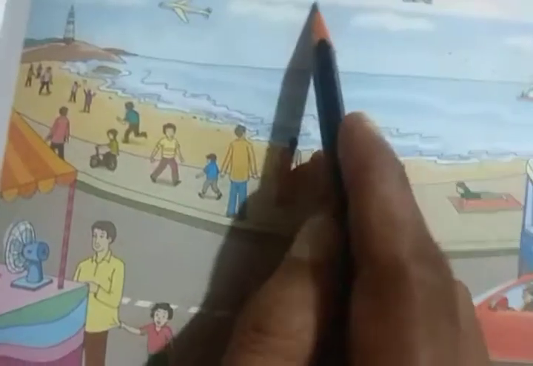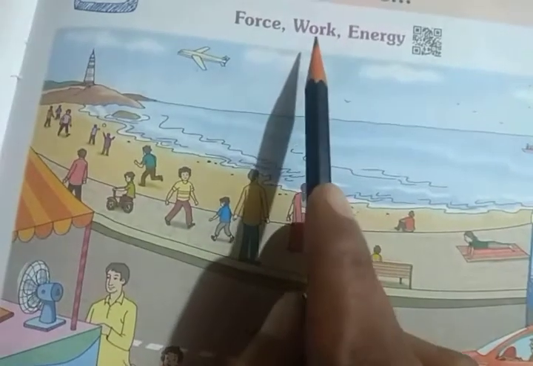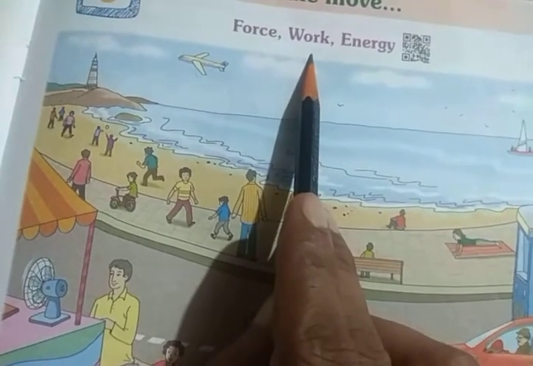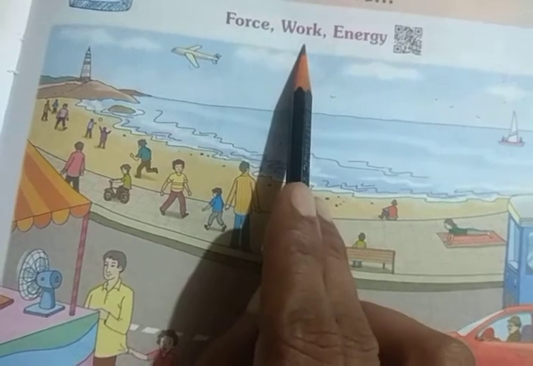Now the second word is work. What do you mean by the word work?